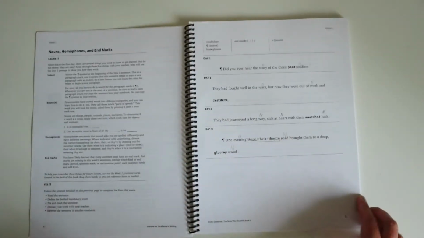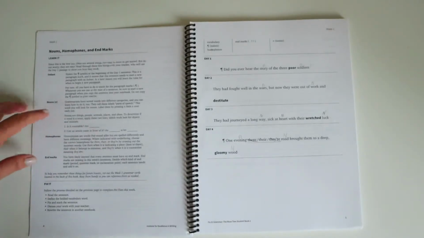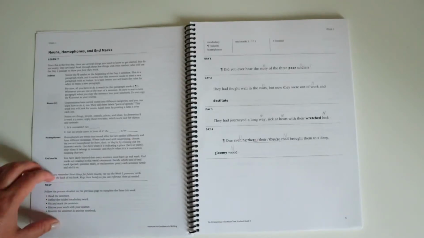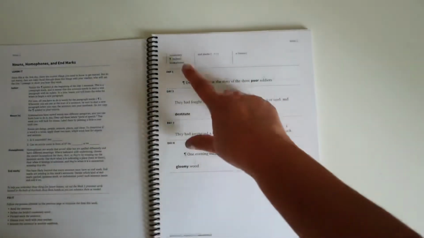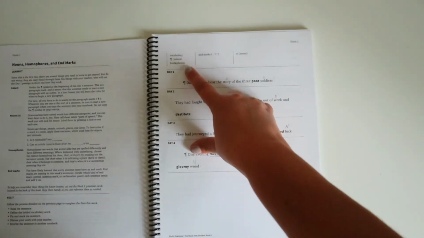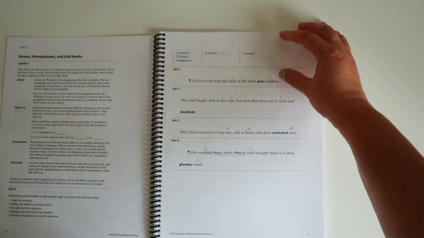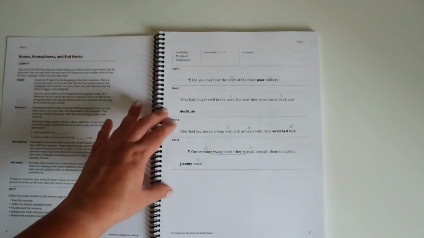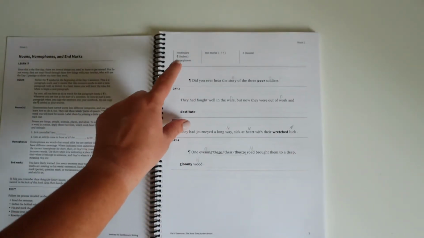The story is The Nose Tree. And here it is giving them information about indentation, nouns, homophones, and end marks, as well as giving you instructions on the Fix-It. Here you can see what they are going to be looking for in these sentences. It says vocabulary, indent, homophones, end marks, and nouns, and having that information in here makes it easy for them to see what they have to do. If they forget anything, they have that information in here.